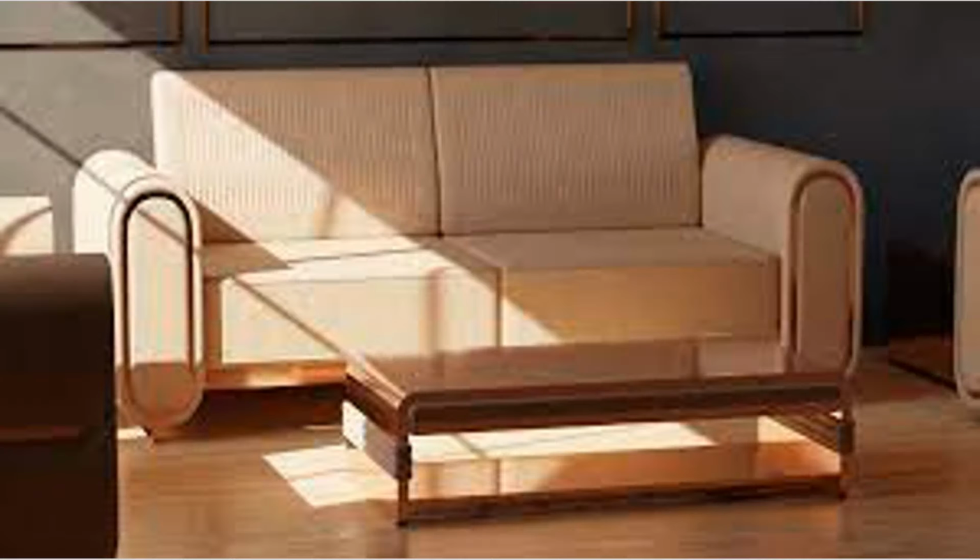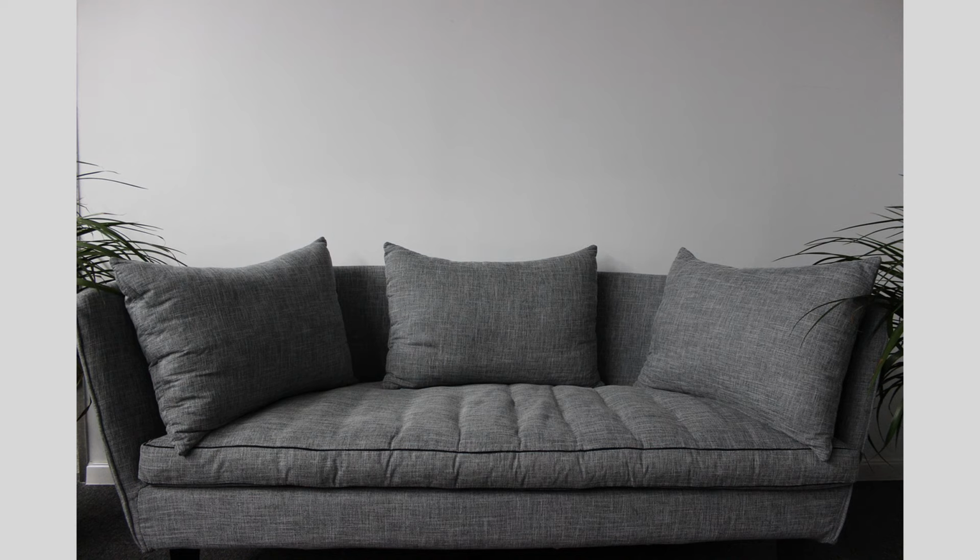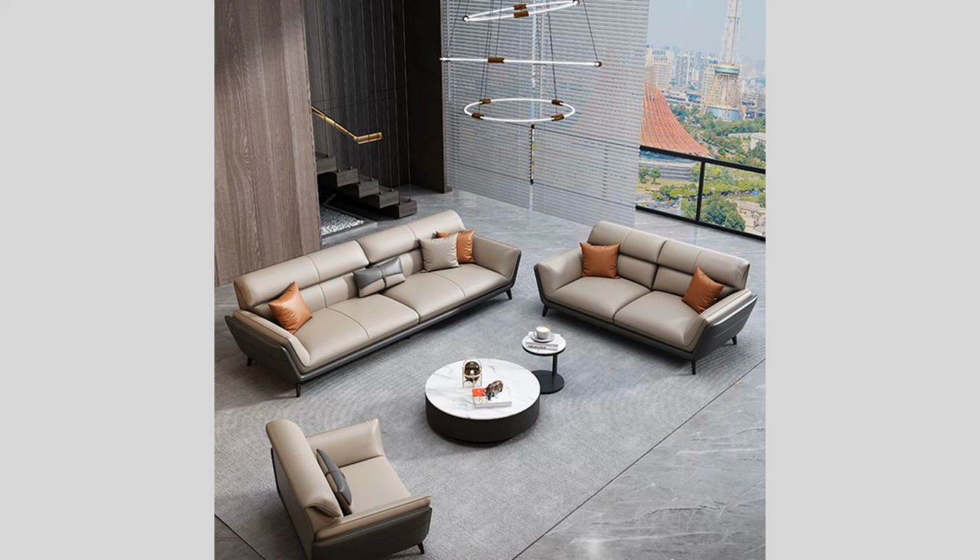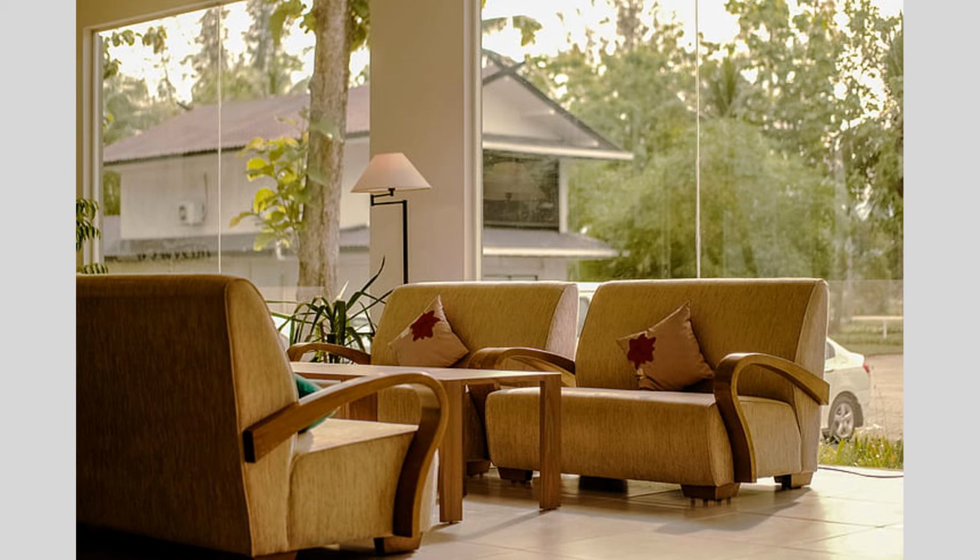High-quality materials. Modern sofas are crafted from high-quality materials such as leather, faux leather, fabric upholstery, and microfiber. These materials are chosen for their durability, comfort, and visual appeal.